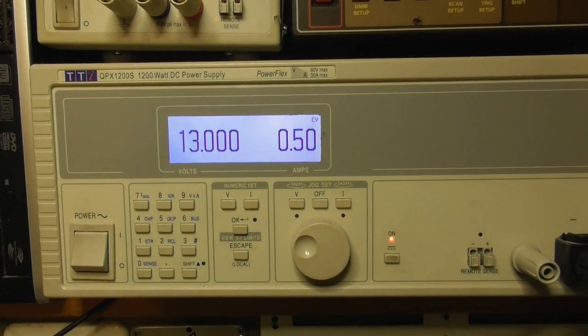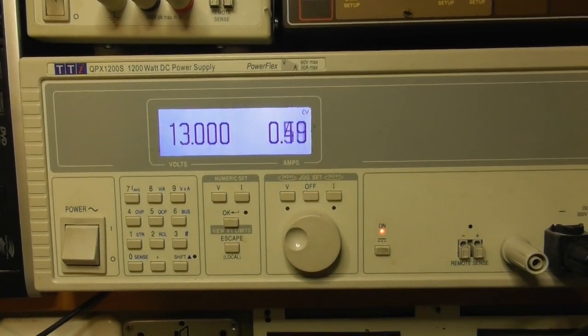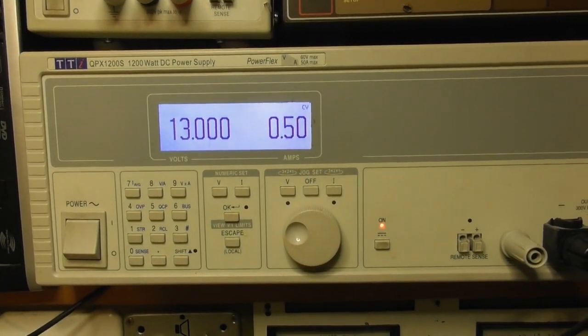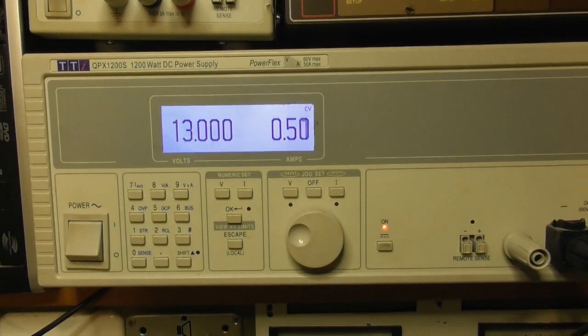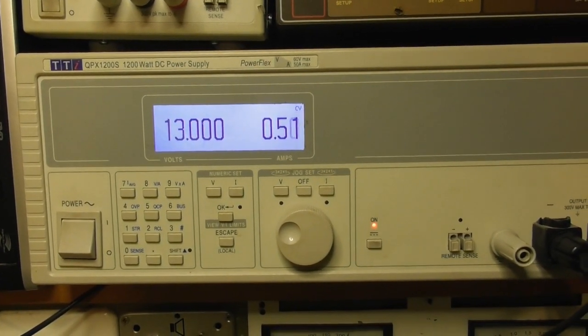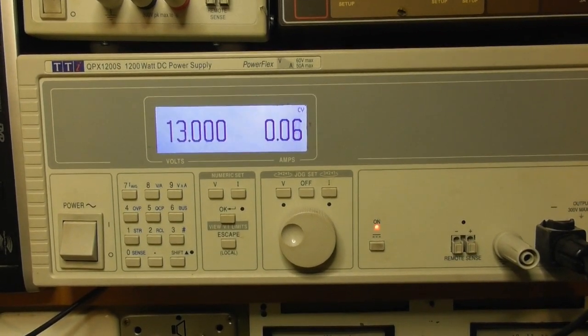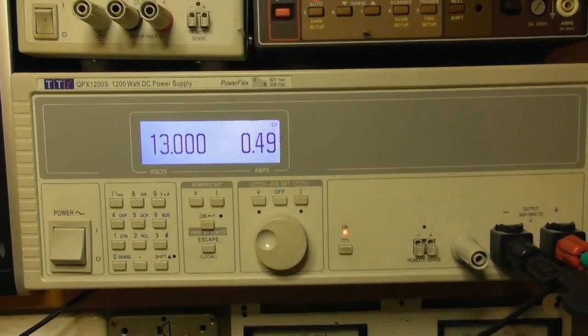As you can see, about half of an amp. Then the radio makes a restart, current dropped to 0, now again at 0.5 amps, and this goes on and on and on.